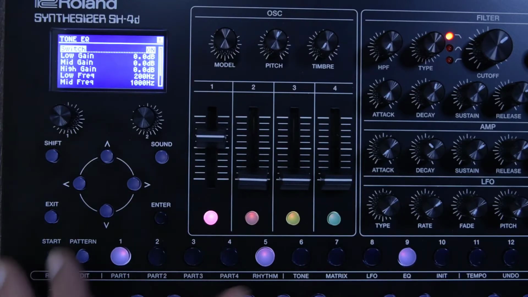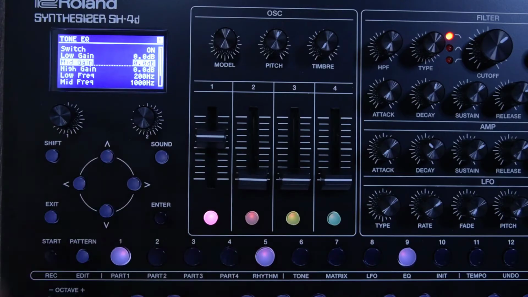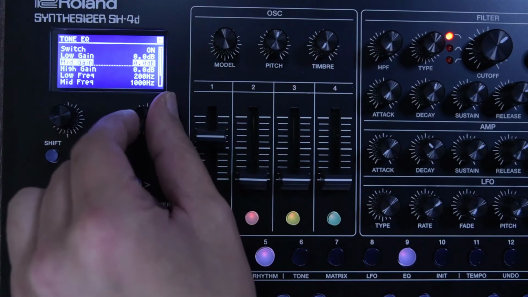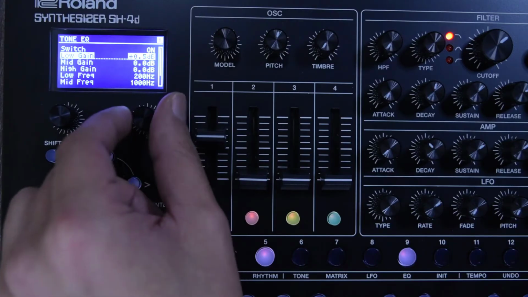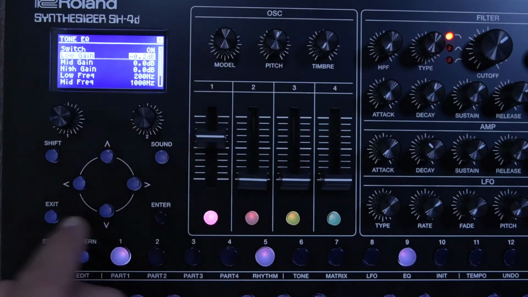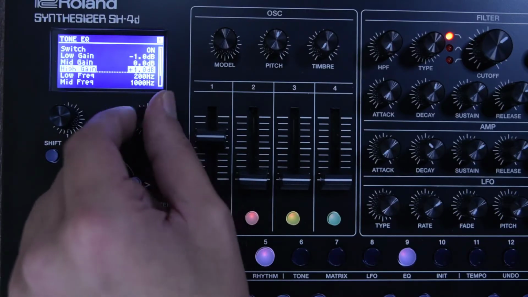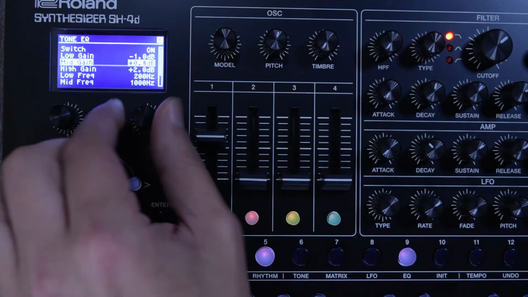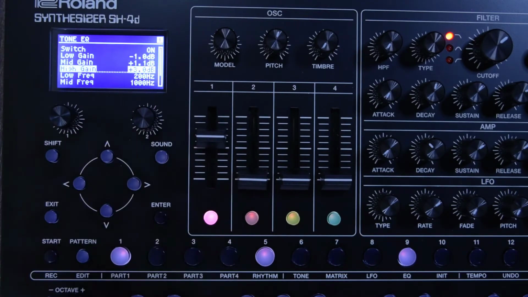Right, and what you can do, you have a low gain, mid gain, and high gain. And again, you just decide how much you want to do with this knob. And with this one, you just go up and down. And with the 2, you just go up and down. So maybe I want to go down on the lows and then go up on the highs. And maybe it's just a little bit up on the mids. Something, again, very simple.